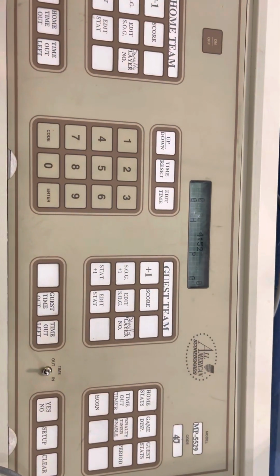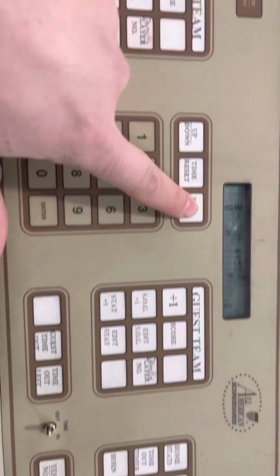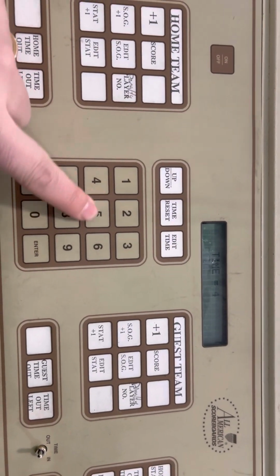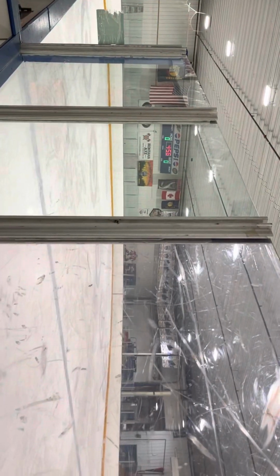If for some reason you mess up the time, like let's say you don't stop the clock in time, you just go up to edit time and you set it back where it was. So let's say it was at 4:56, and so there you go. Now we're back at 4:56, no worries.